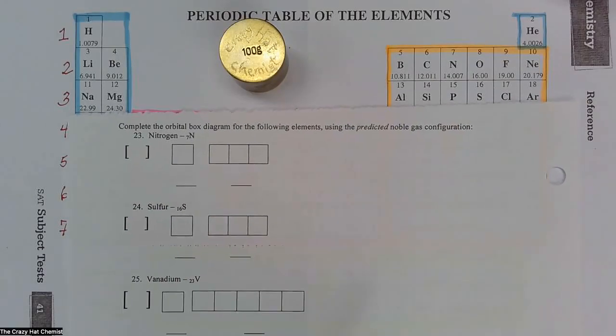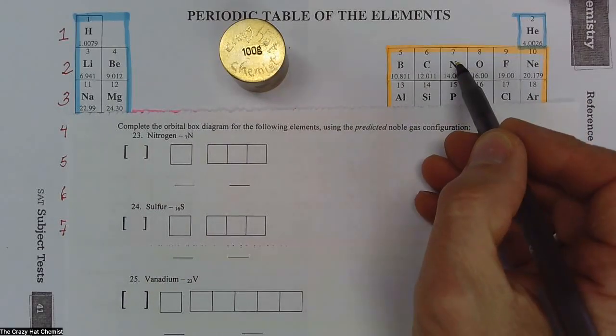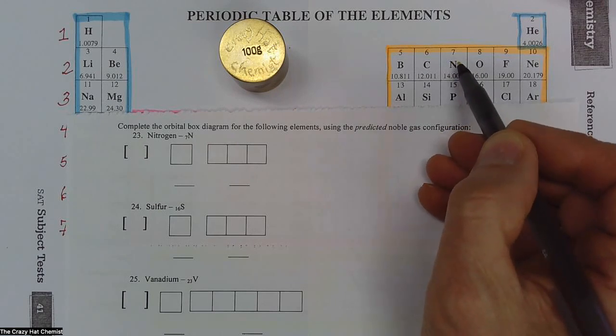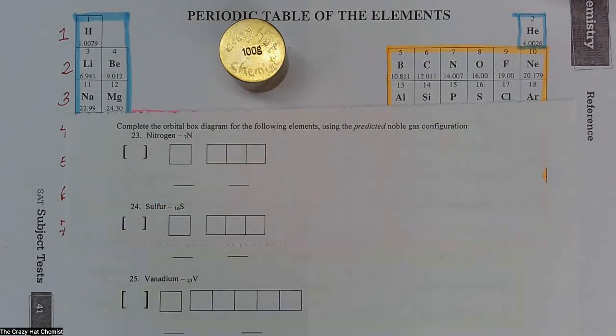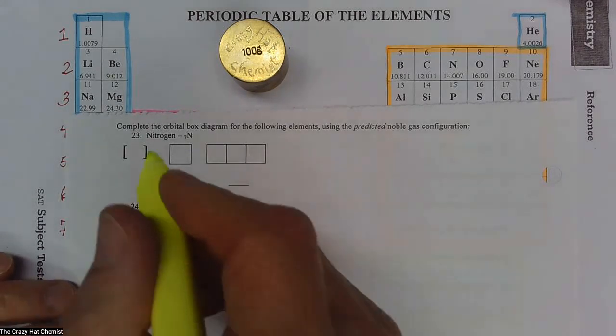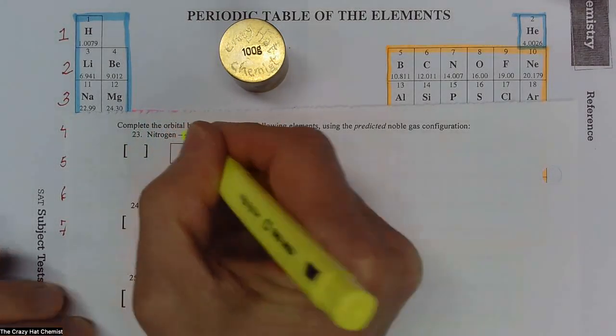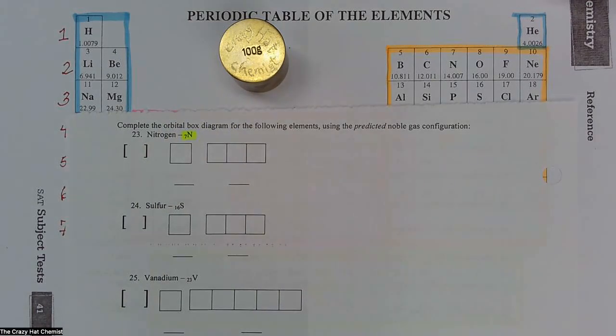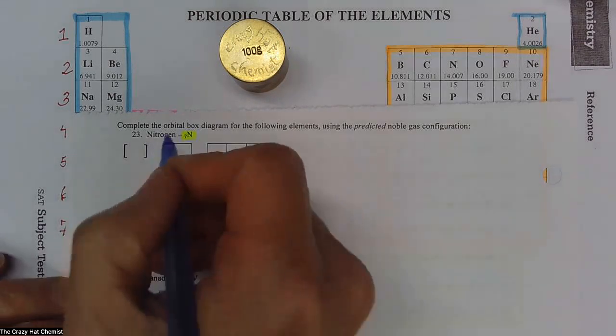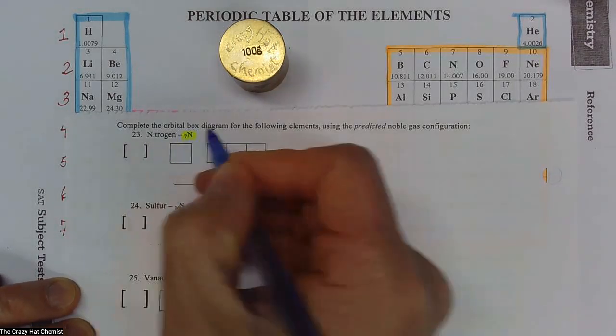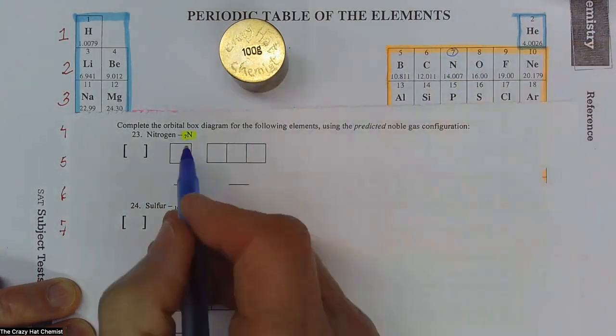Okay, and so what we need to do is find nitrogen on the periodic table. Here is nitrogen right here. I'm hoping you notice that this is part of that A-S-Z notation, which is standard nuclear notation. That 7 there is the Z. That allows you to find the element rather quickly. So you're going to find element number 7. That's right there.